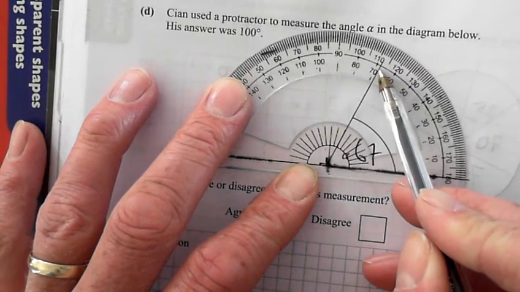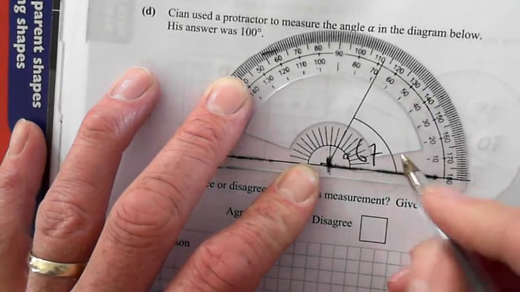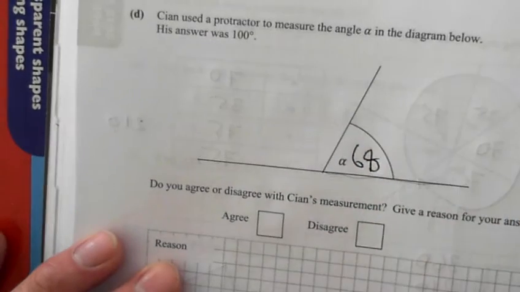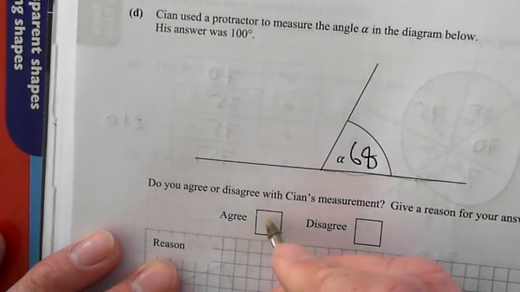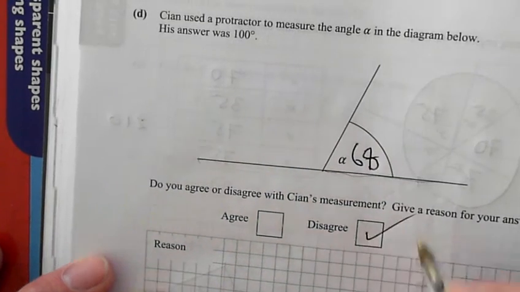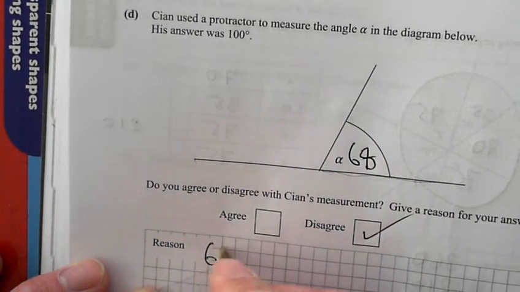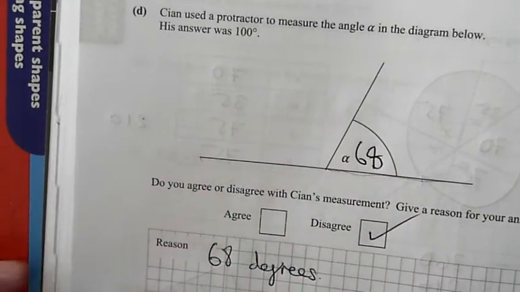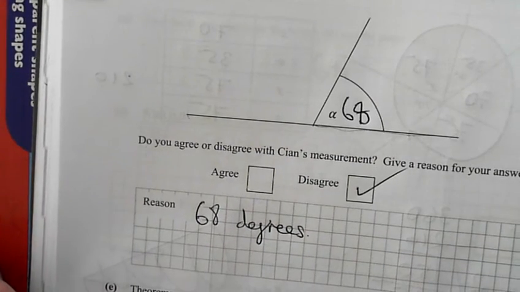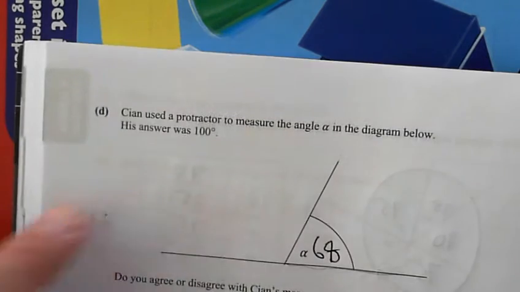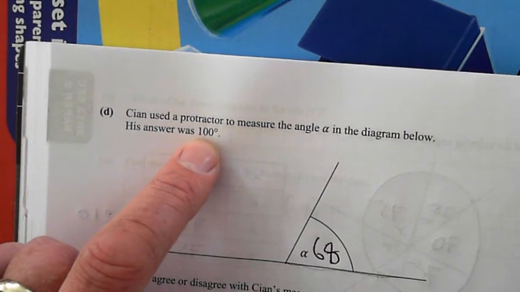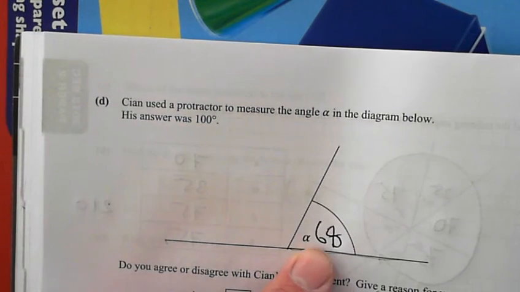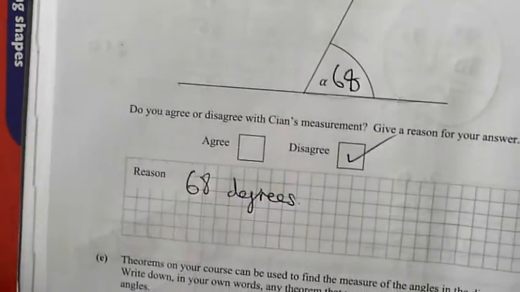So that is 67. It could even be 68. So, do you agree with Cian? So you disagree. Reason? It's 68 degrees. When you say that the angles are acute and acute angles are less than 90. That's right, you could say that as well. The angle that he measured was obtuse, greater than 90, and the angle that we measured is acute.